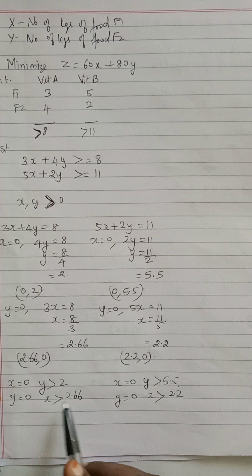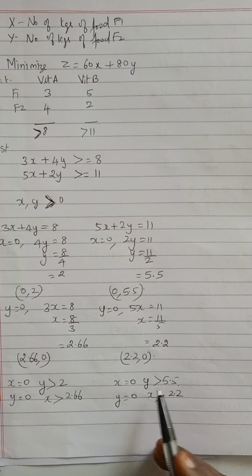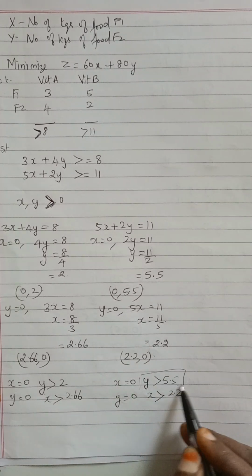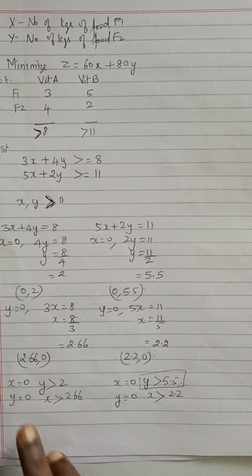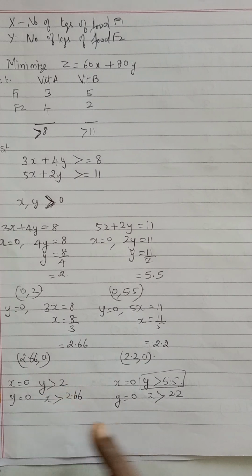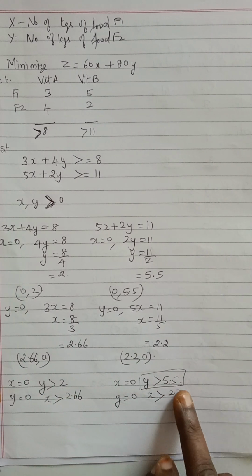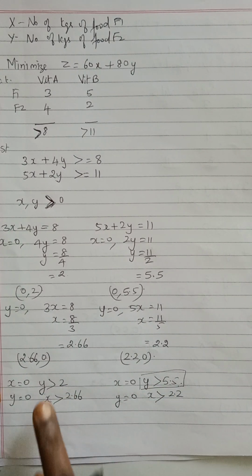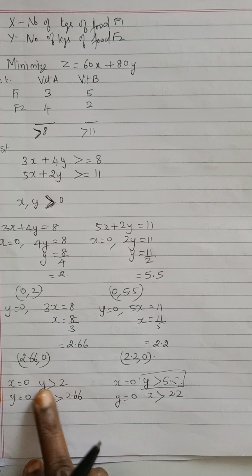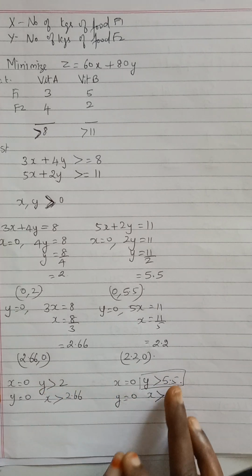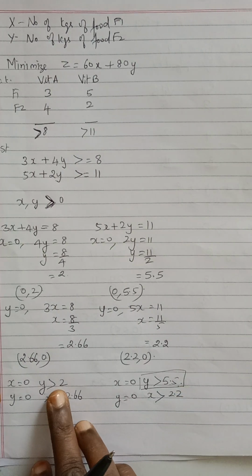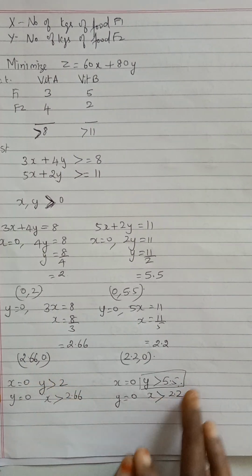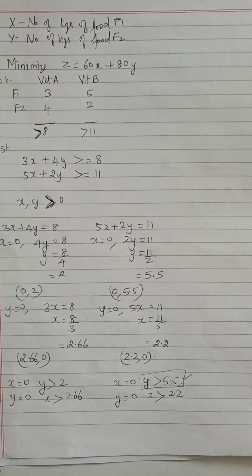So can you tell which value we will take? Here we will take this value because y greater than 5.5 will definitely be greater than 2 also. So y greater than 5.5 and y greater than 2, both of these should be satisfied. If it is 5.5, or when it is 6, y greater than 2 is also satisfied. So we take this point.